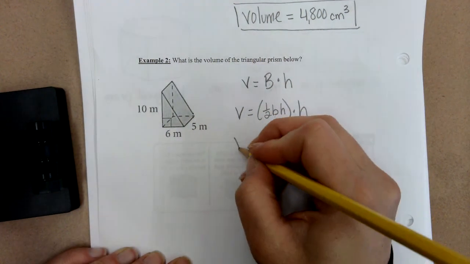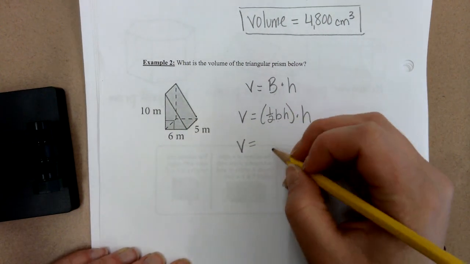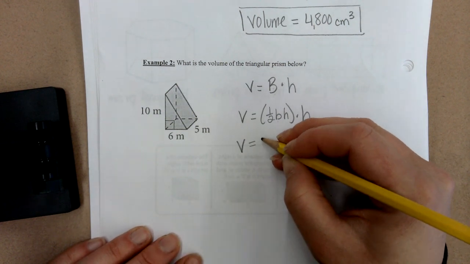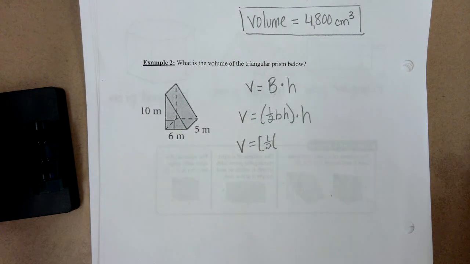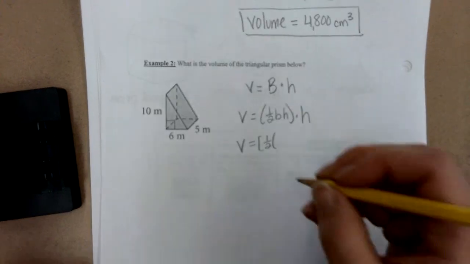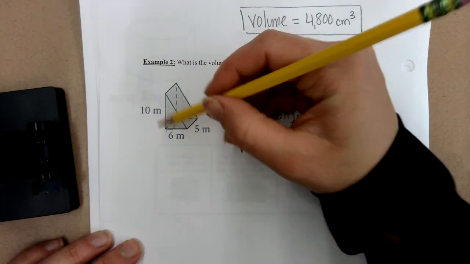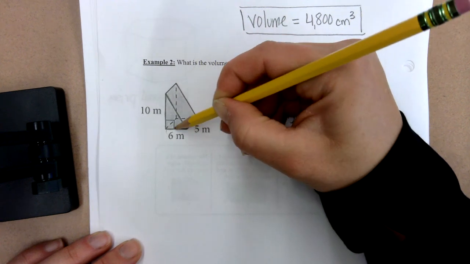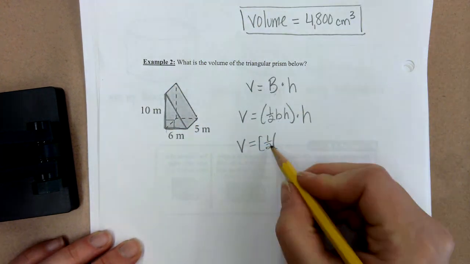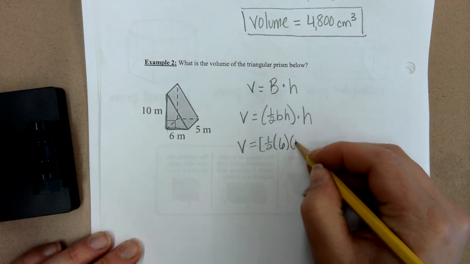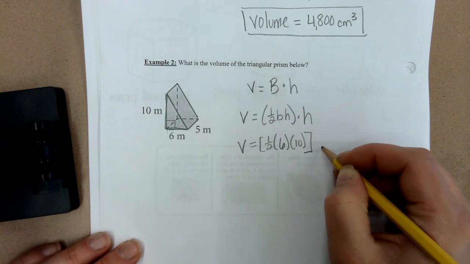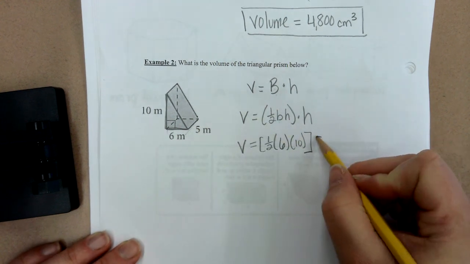So when you plug in the numbers, you get volume equals 1/2. The base of the triangle is 6 right here. See, this is the triangle I'm looking at right there. So the base of the triangle is 6, the height is 10, and then we multiply that by the 5.